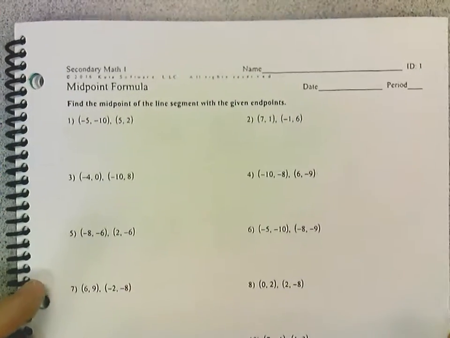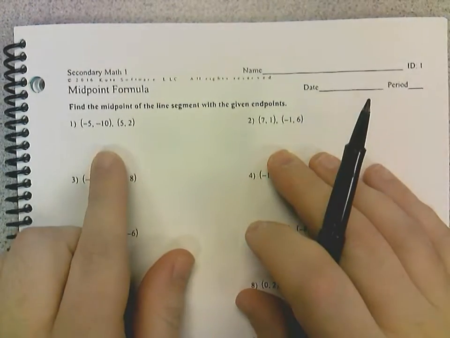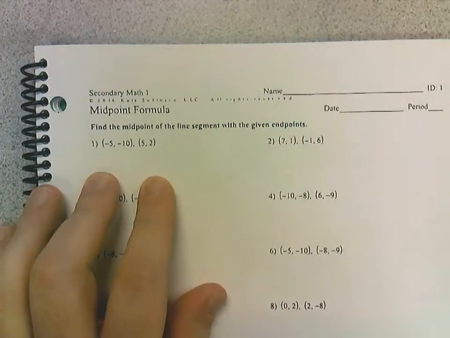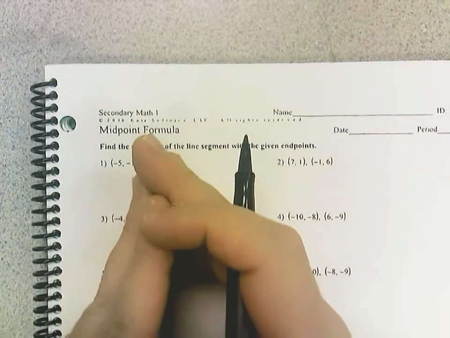All right, midpoint formula. This could possibly be the easiest thing you guys learn all year. Maybe the constructions are easier, I don't know. But this is one of the easiest things generally that you will learn. Okay, so the midpoint formula just says you want to find that point in between the two points.